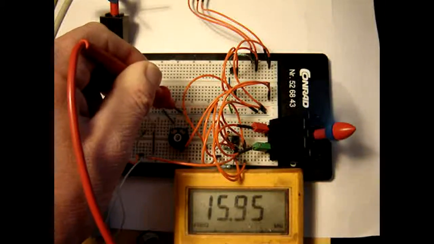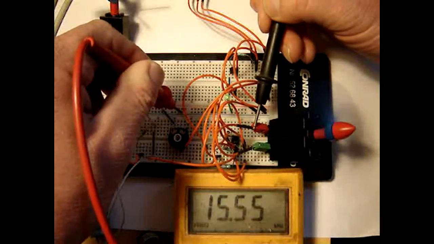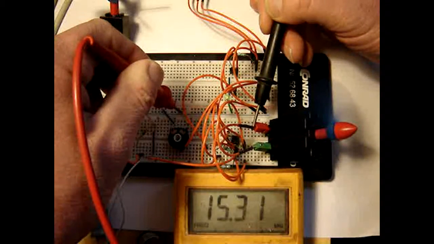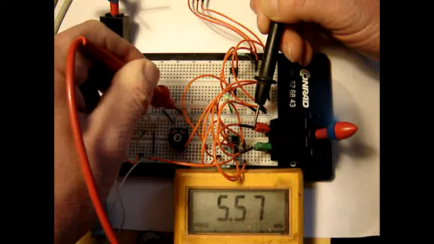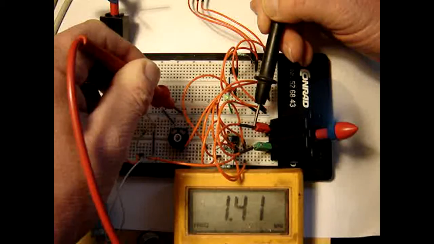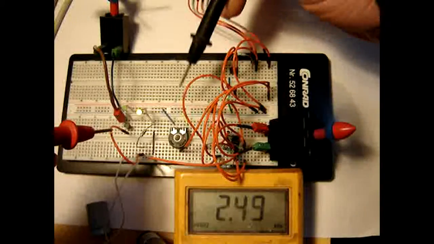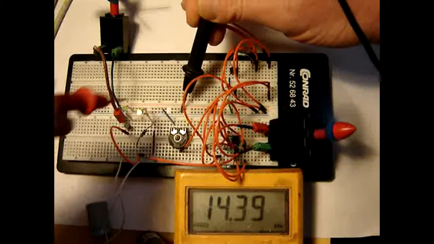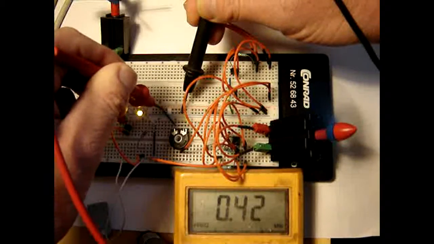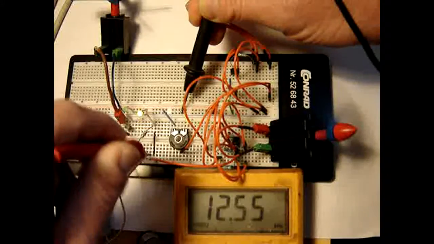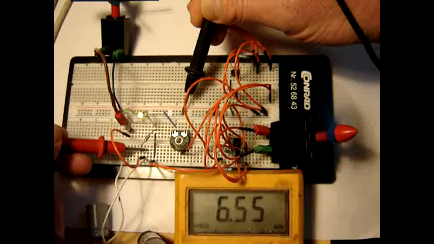Well, I did not expect this exactly. This is going wild. Let me measure another point. What does it say here? Nothing. So 8.